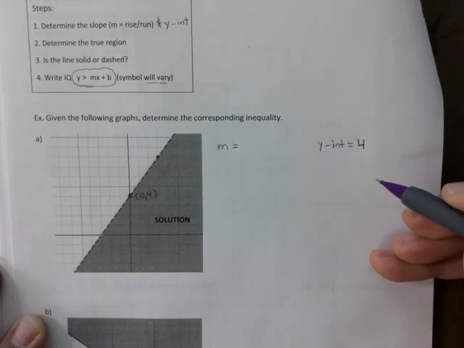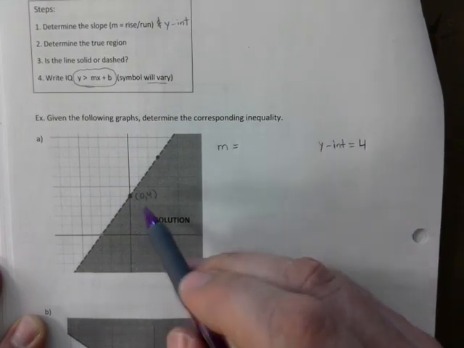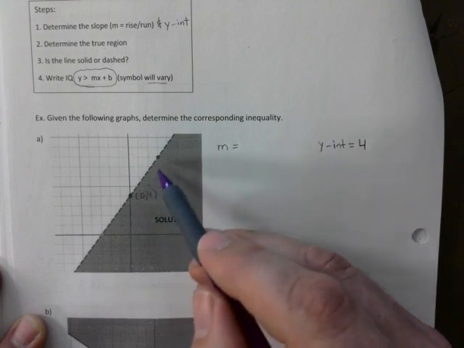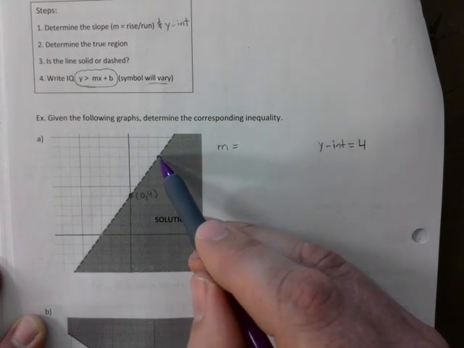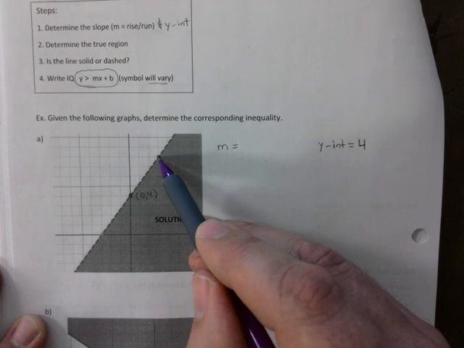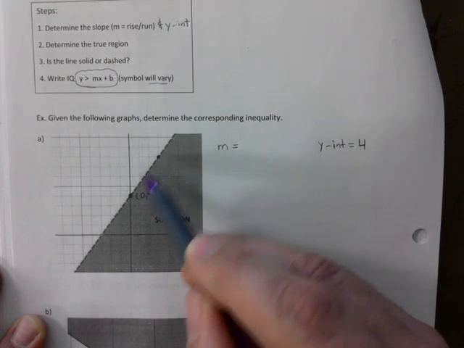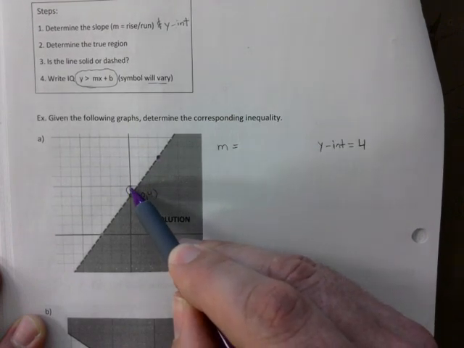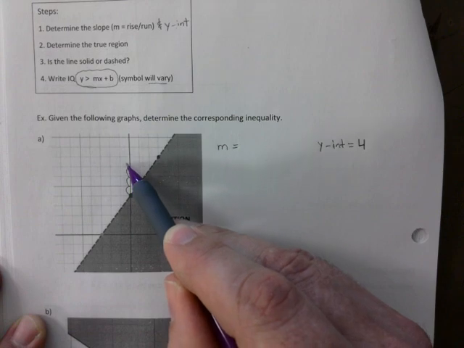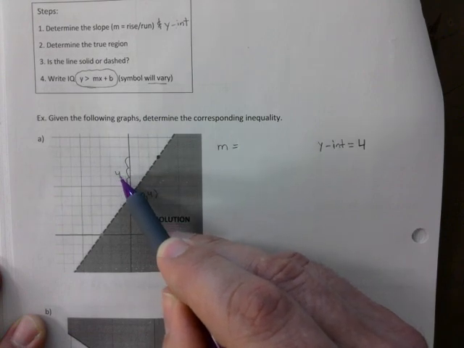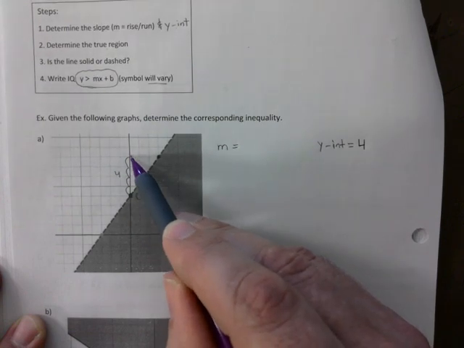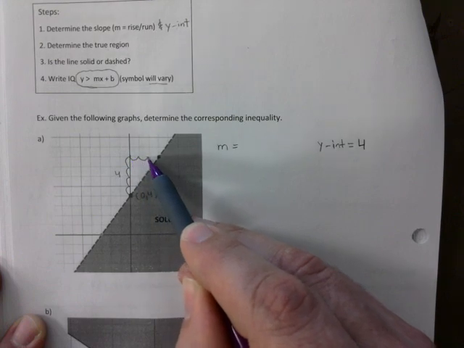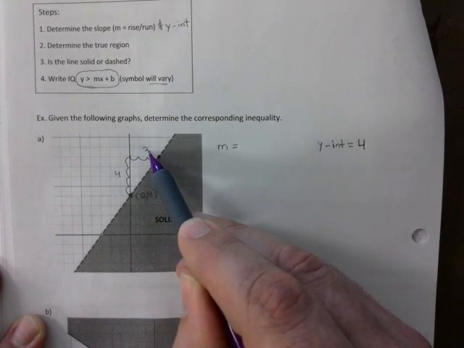Okay. And what's my slope? Notice when I give you a point like that, do you see that point there? Use it because I don't want you to guess, right? So we're going to go rise 1, 2, 3, 4. We're going up 4, and we're going 1, 2, 3 sideways.